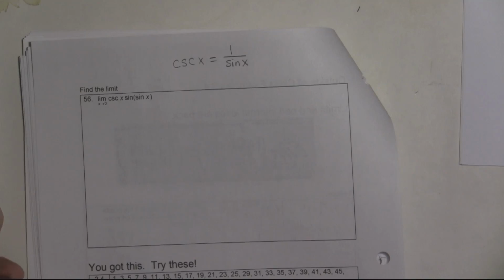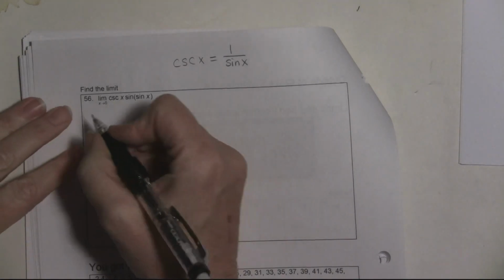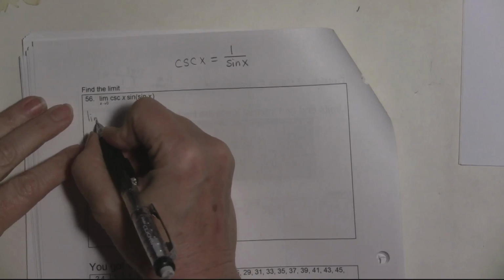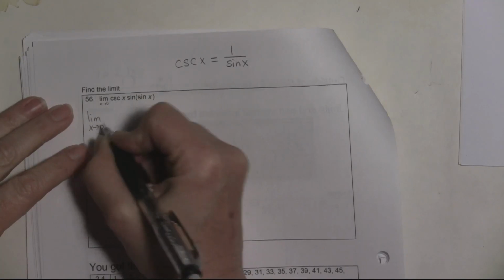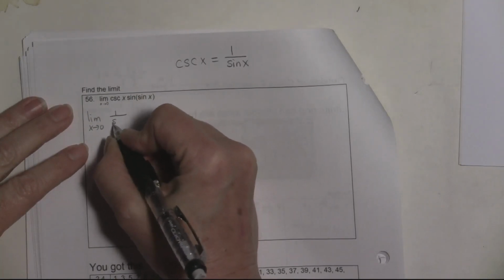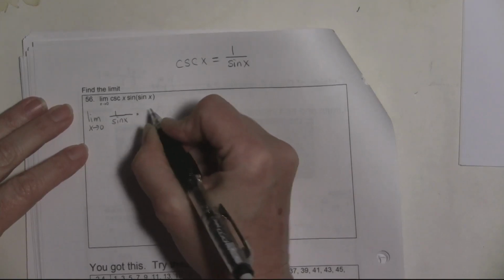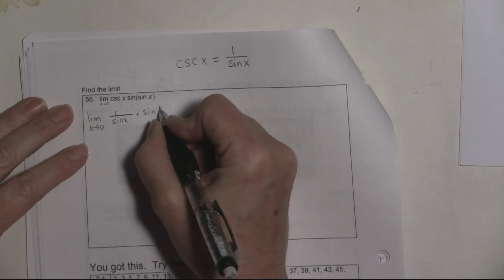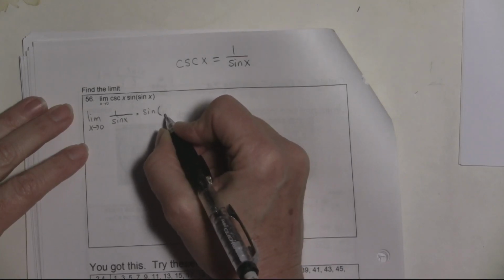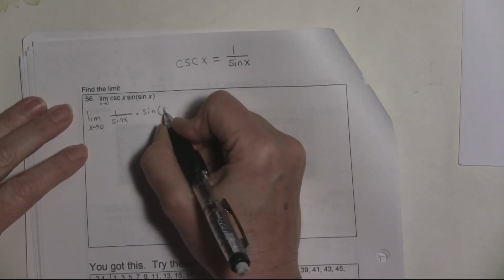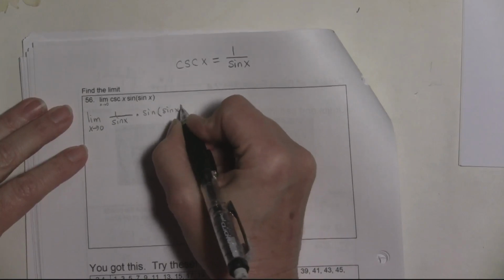And so I'm going to replace that in there because otherwise I'm not sure exactly what I have going. And so this is going to become the limit as x approaches 0 of 1 over sine of x times sine of sine of x. So its input is the sine of x.